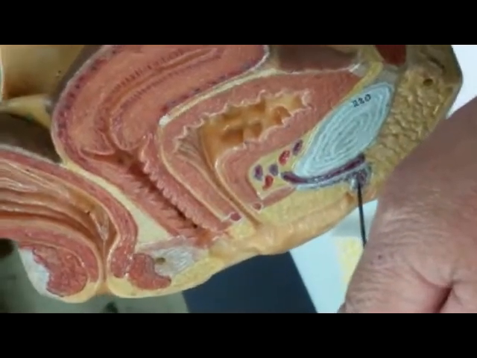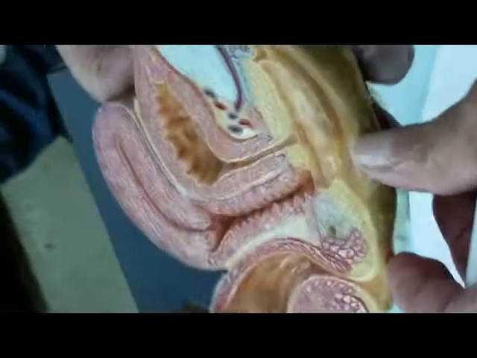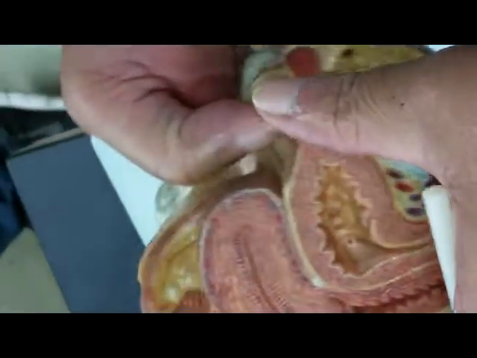And right there, what is this? The erectile tissue, which is called what? The clitoris. And see, nothing else that is testable on here. Let's go for another model. Once you learn it on one, you're supposed to be able to pick it up on the other.